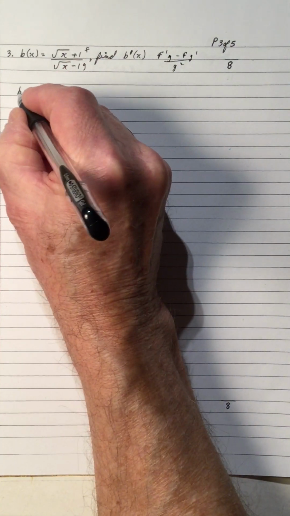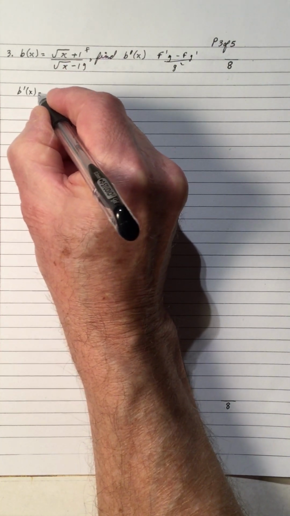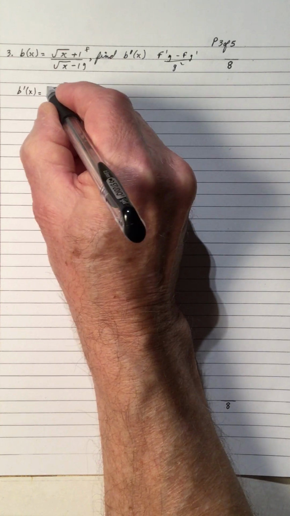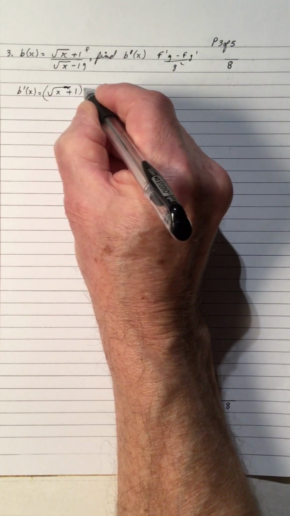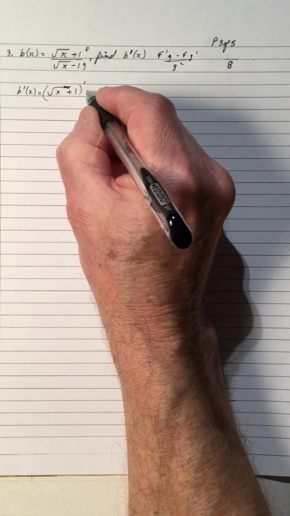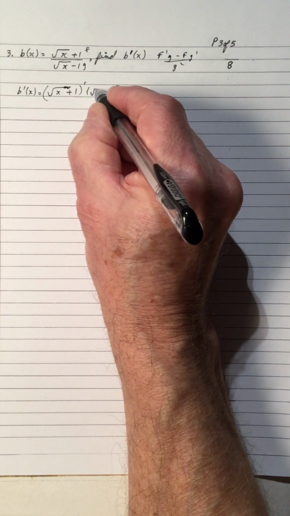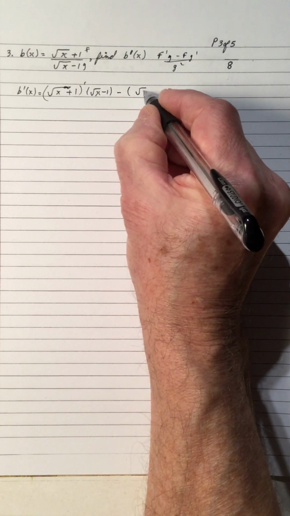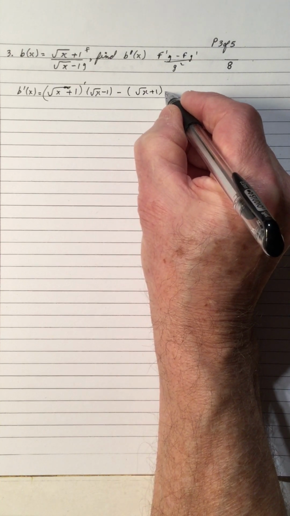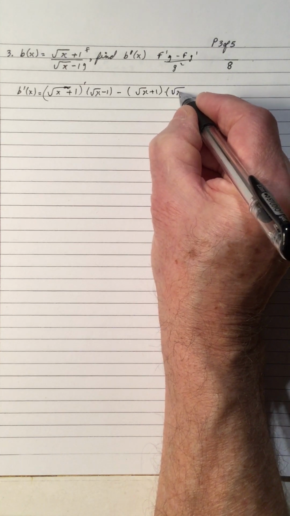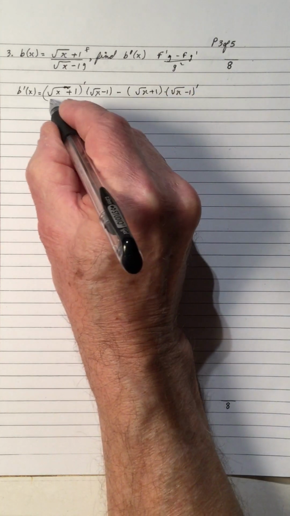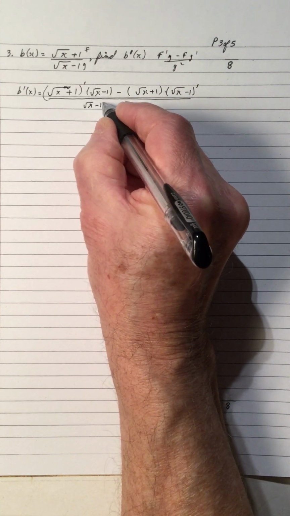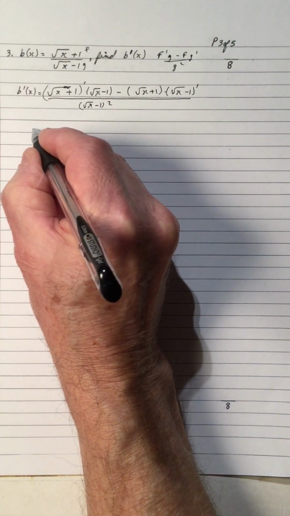So b prime of x, so it's the root of x plus 1. That's the derivative of f times g minus f times the derivative of g, all over root x minus 1 squared.